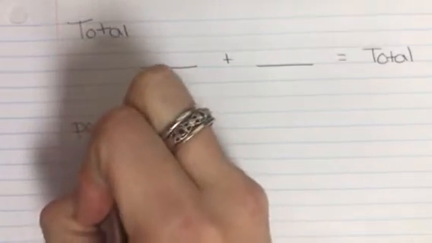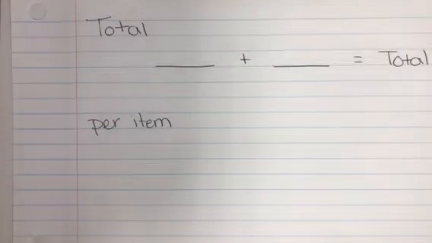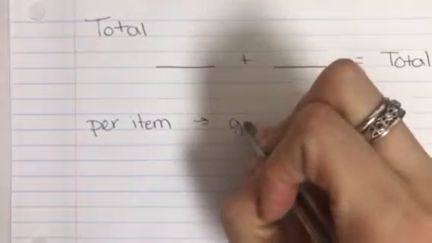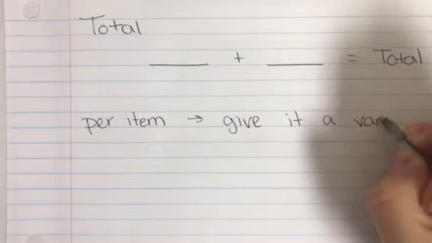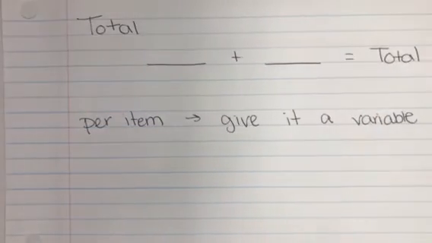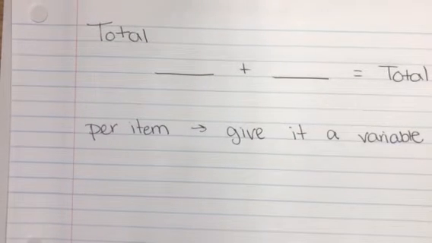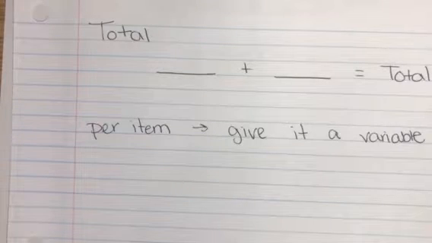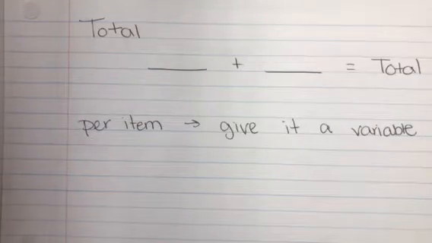Okay, we also said that if something is happening per item, and I'm using item loosely, that could be per person, per pound, per whatever, then we're going to give it the variable. And we also said that we want to make sure we're looking at having two equations if we have two unknowns. Typically, a mathematical sentence is exactly what we're looking for, a sentence. So we're looking at each individual sentence to give us a new equation that we want to write.